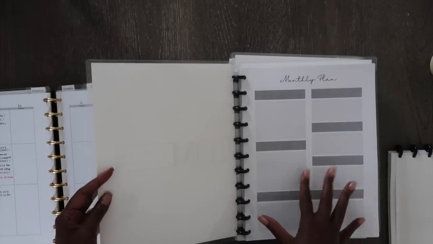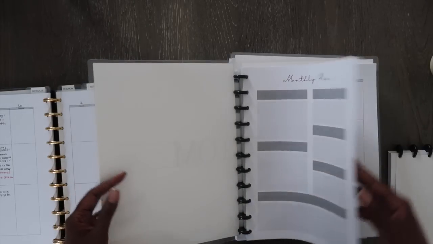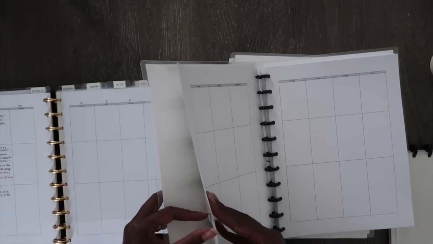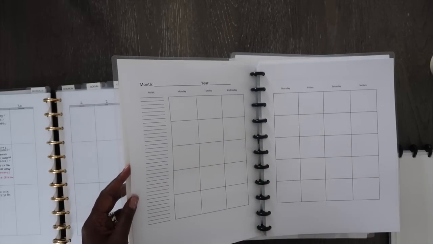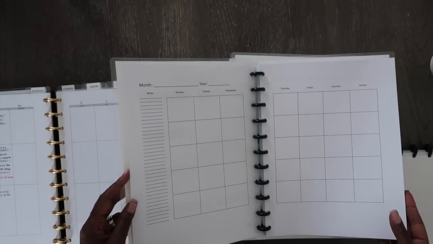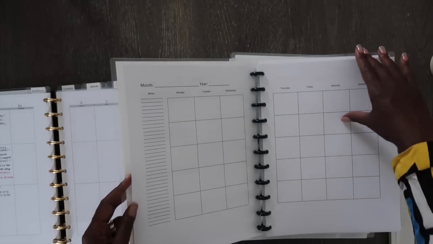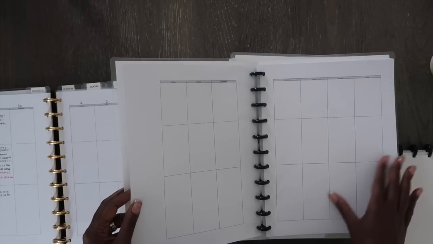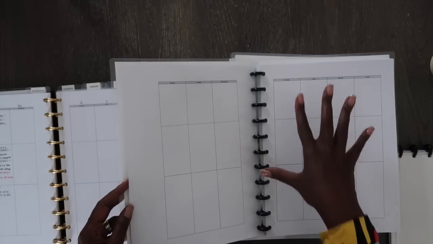And with the vertical planner, you still have the same kind of layout where you have the monthly overview page. You do have the monthly calendar, which for this calendar, I mainly use as a personal calendar where I'm just kind of keeping up with all of the random things that are coming up with my family here. And then it goes into the vertical boxes. And like I said, I will just use this as a to-do section.